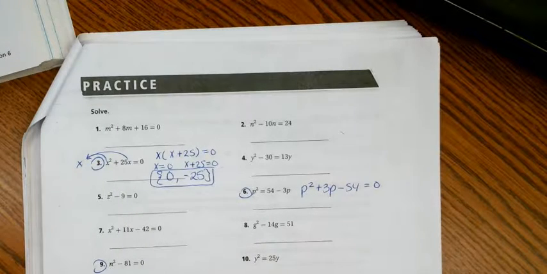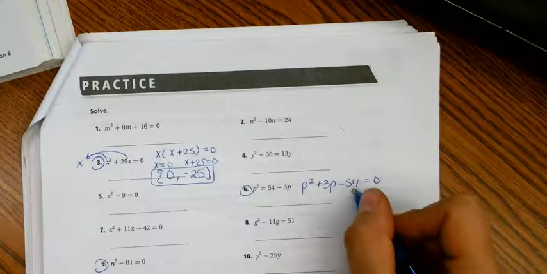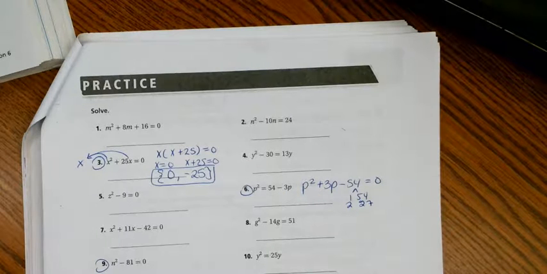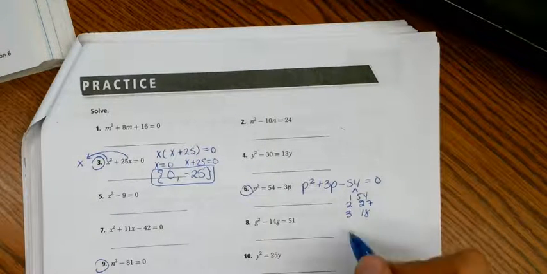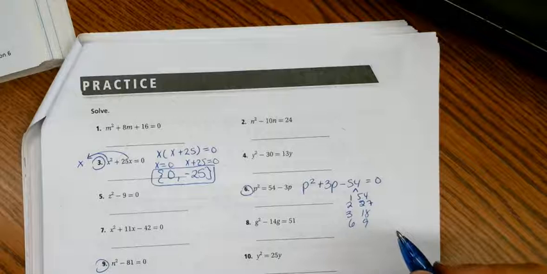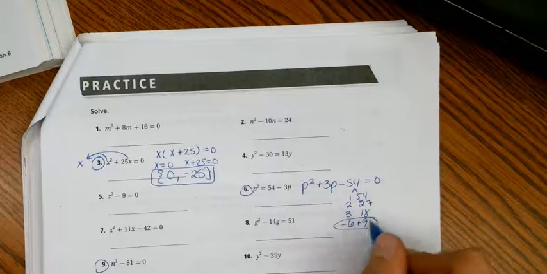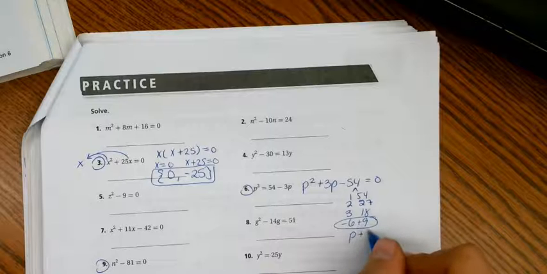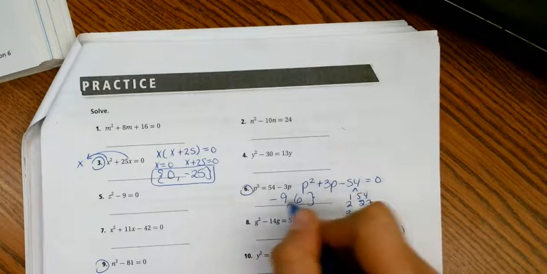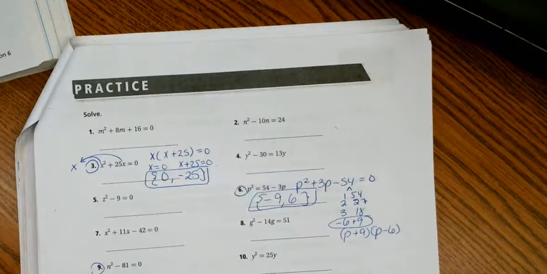First thing you need to do is put it in standard form. What multiplies to negative 54 and adds to positive 3?